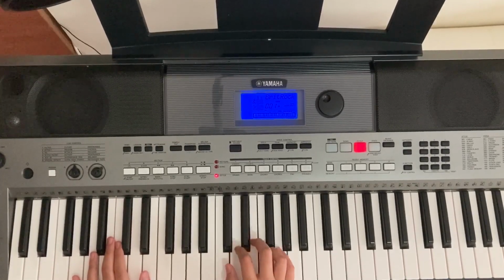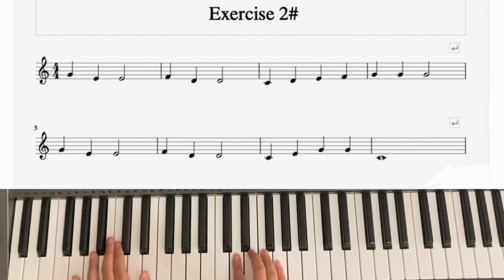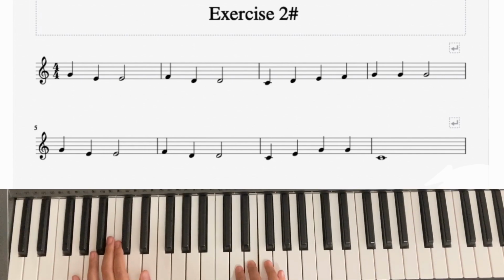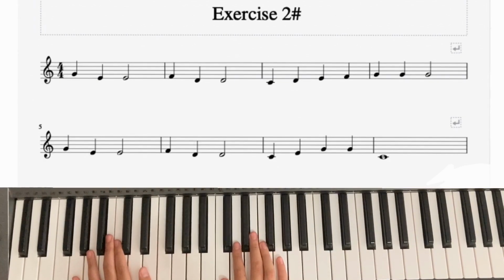We can see that the pattern starts at G, E, E, and then F, D, D, and then it climbs from C to G: C, D, E, F, G, G, G. And then after that we'll play G, E, E, F, D, D, but here's where it changes. We'll play C, E, G, G, C, 2, 3, 4. So let's play that one more time.